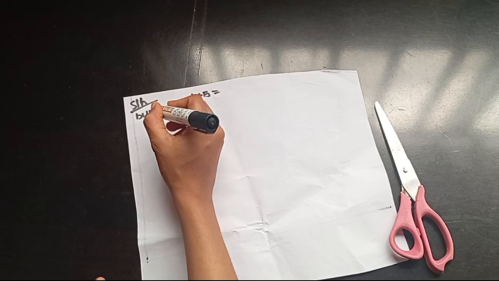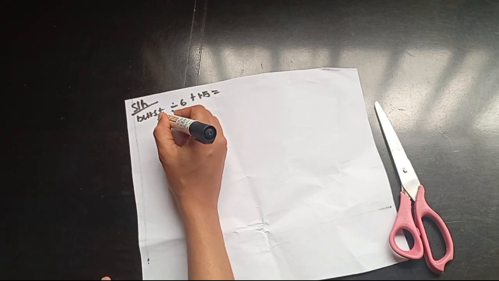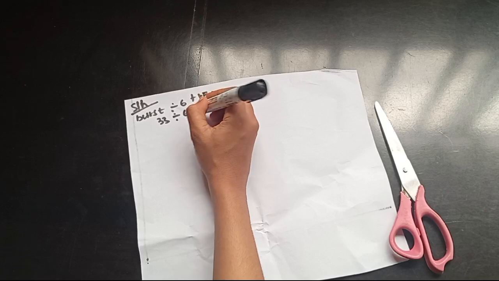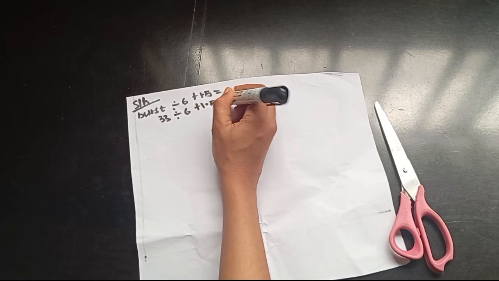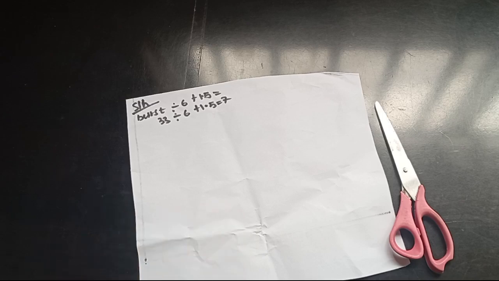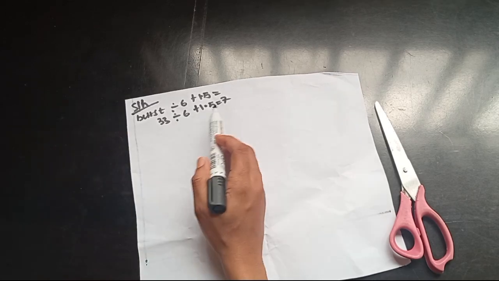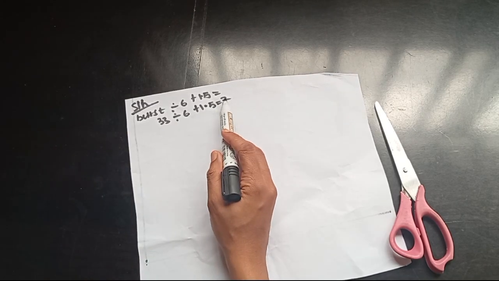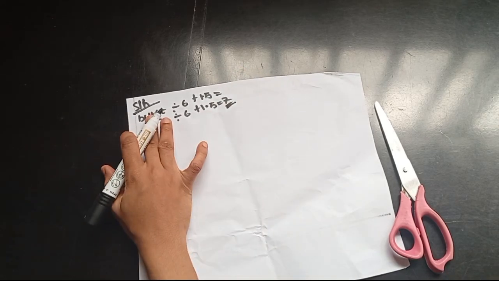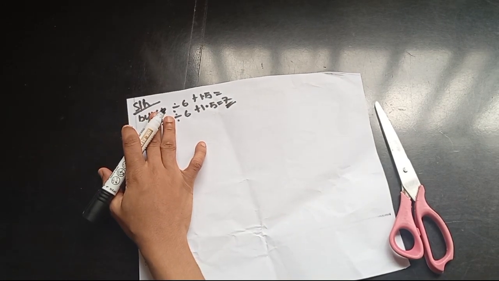Now my bust circumference is 33, divided by 6 plus 1.5. What I will get is 7 inches. My actual shoulder is 14 inches. When you're plotting this on your pattern, remember that you place your pattern on fold. That means you're going to place half of your shoulder on the pattern. Half of my shoulder is 7 inches, which means that this method is accurate.